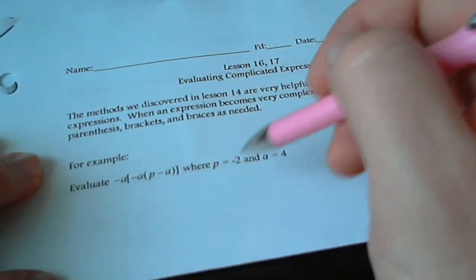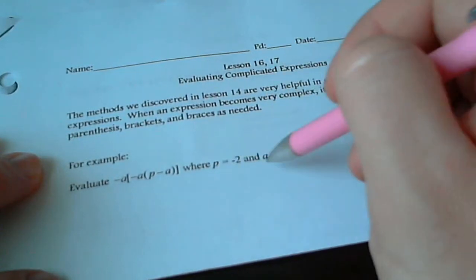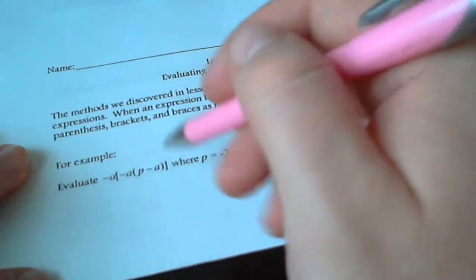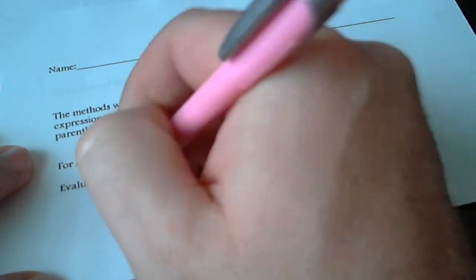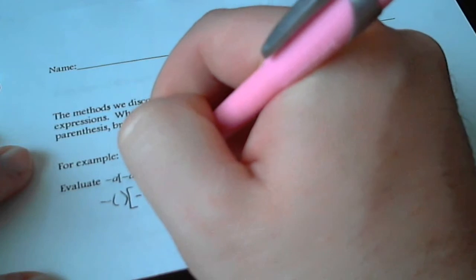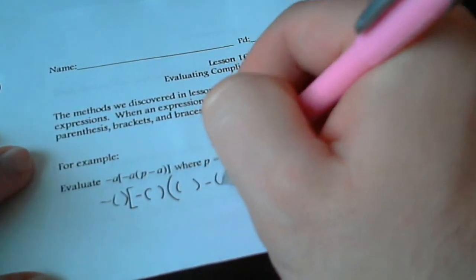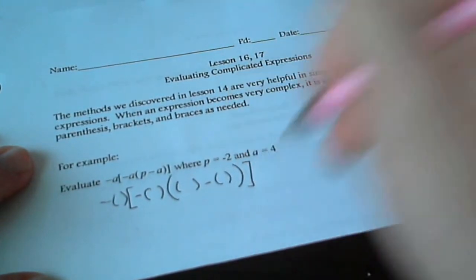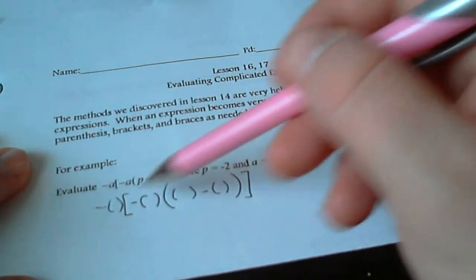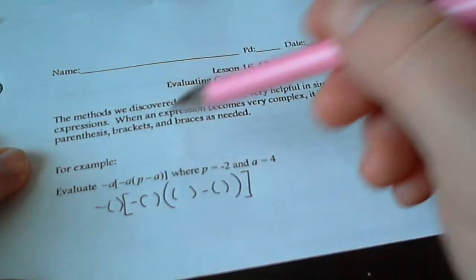The biggest thing we're going to take away from this lesson is every time you plug in a number for a letter, please put it in parentheses. Actually, my suggestion to you would be go through and recopy the actual expression with parentheses where the letters should have been, which is what I'm doing right now. So basically this is this exact expression right here, just with the letters left out and parentheses put in. Now we're going to go back and fill our stuff in.